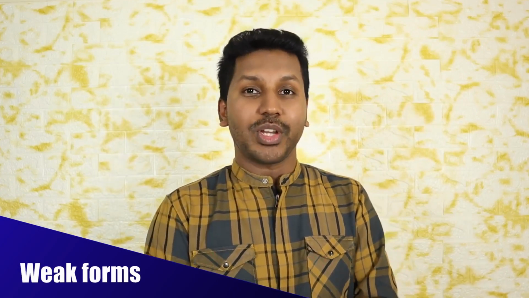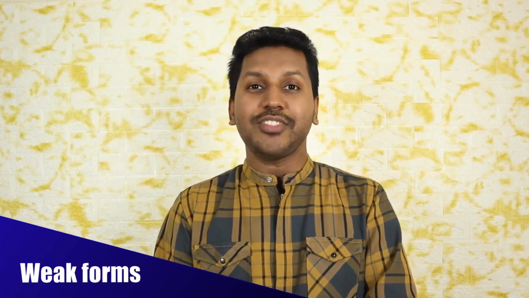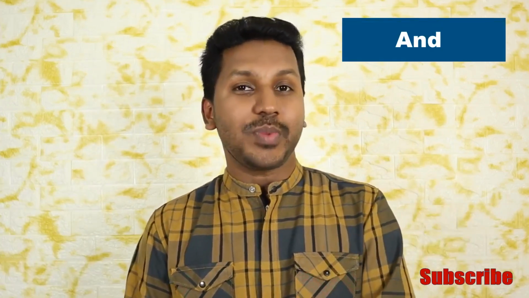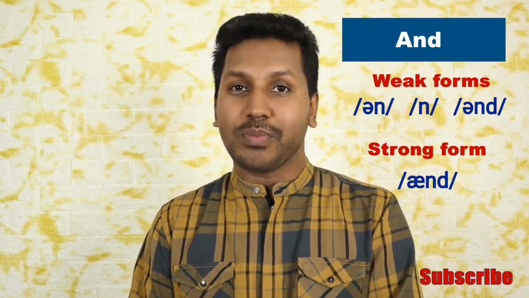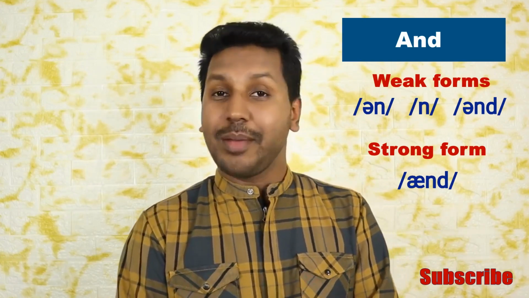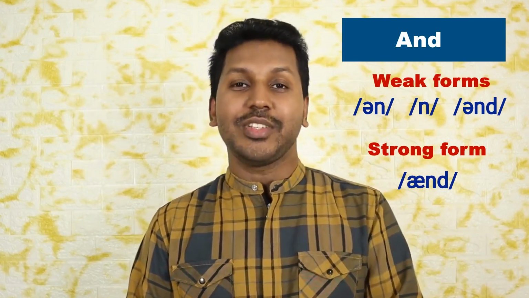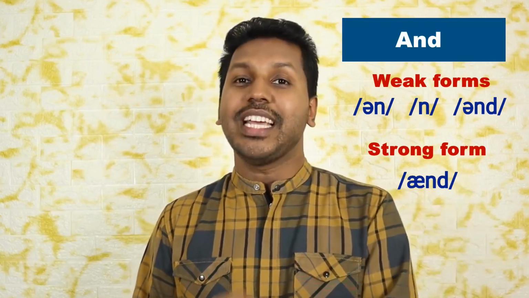Before we start the lesson, we must understand what weak forms are. In connected speech, you don't usually pronounce each and every word as they are pronounced in isolation. For example, the word "and" is not pronounced "and" all the time. It can take different forms. For example, when you pronounce Jack and John, it is "n". And time again, it is "n". So Jack and John, it is "n", and time again, it is "n".